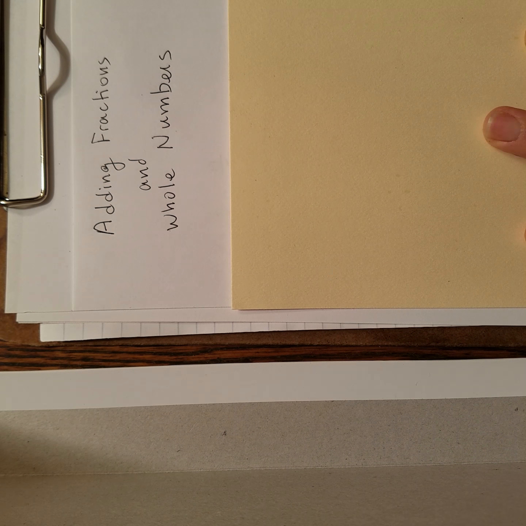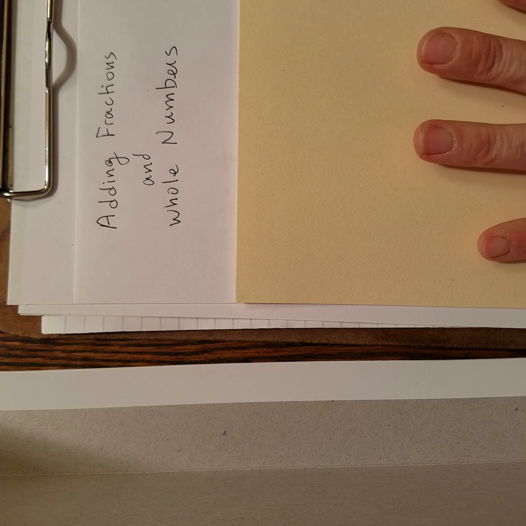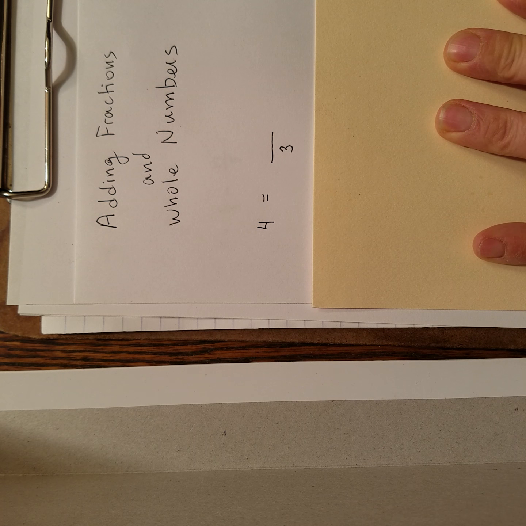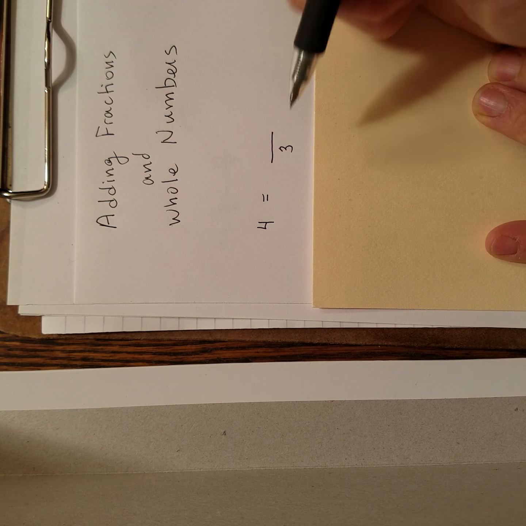When adding fractions and whole numbers, the thing to remember is that whenever you add with fractions, you always need a common denominator, because you have to be counting the same thing. For example, if you look at the number 4, what is 4 counting? That 4 is counting wholes.